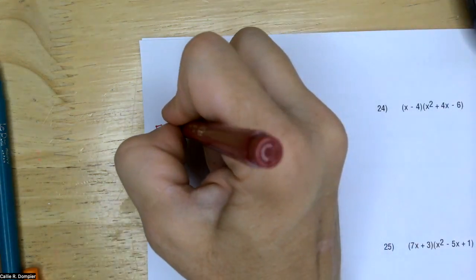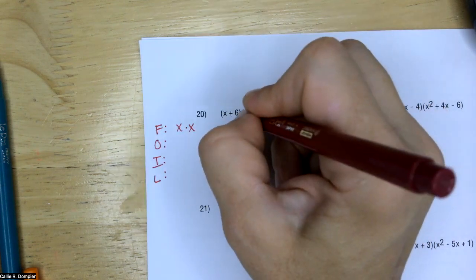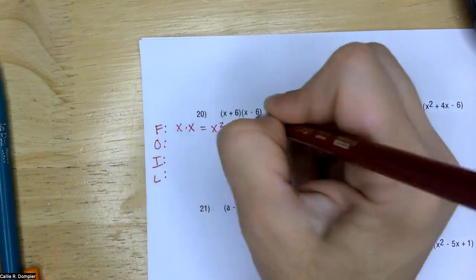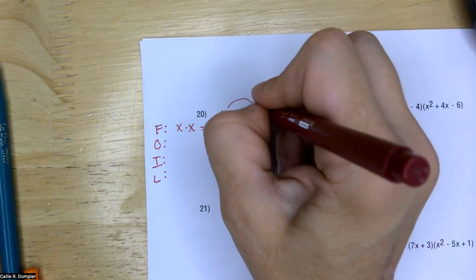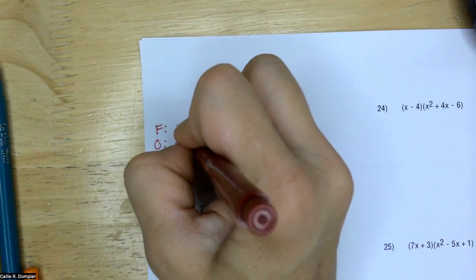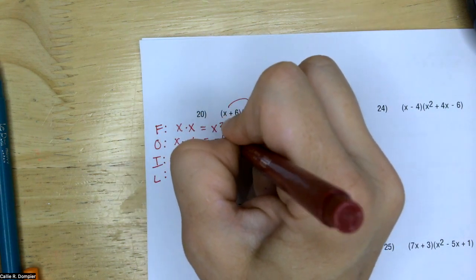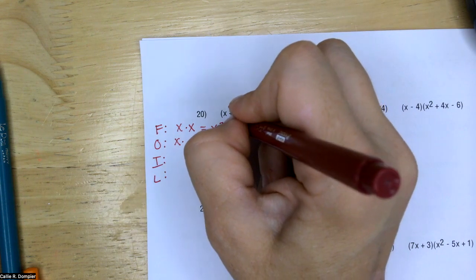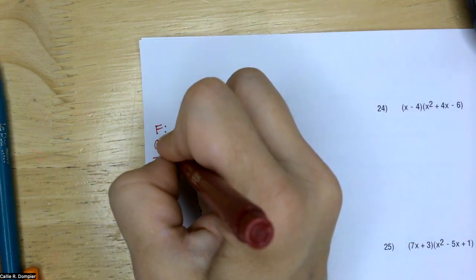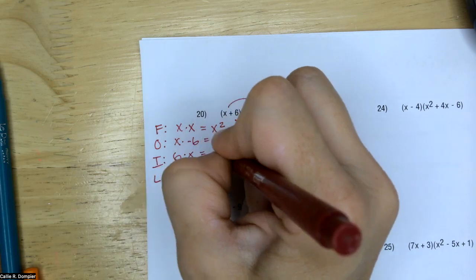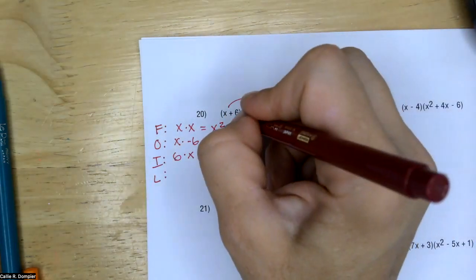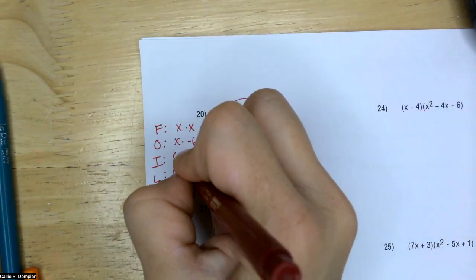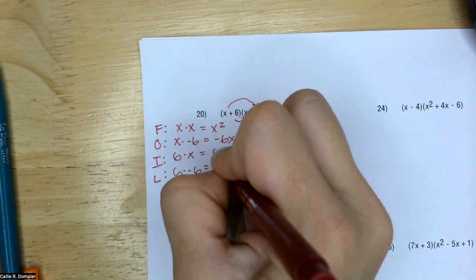The first is x times x. Outside, x times negative 6, which is a negative 6x. Inside would be 6 times x, but it's a positive 6. And then 6 times negative 6 for our last: negative 36.